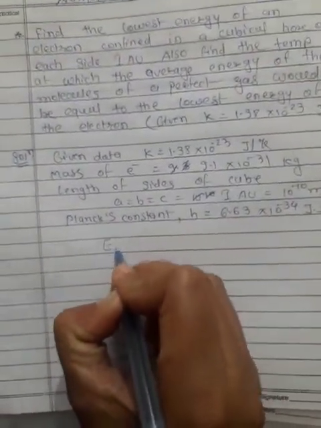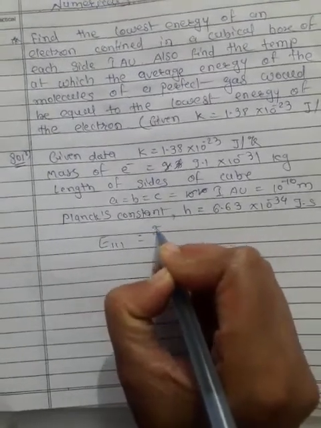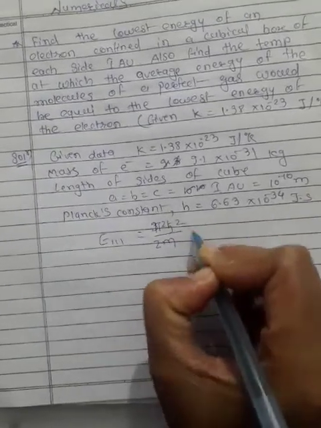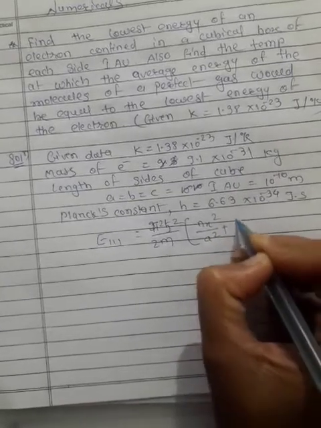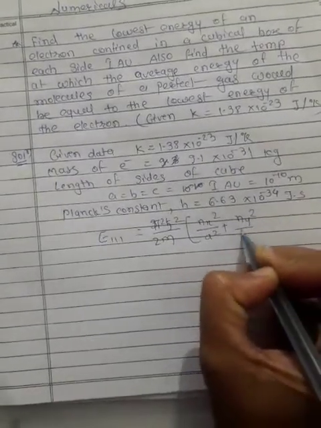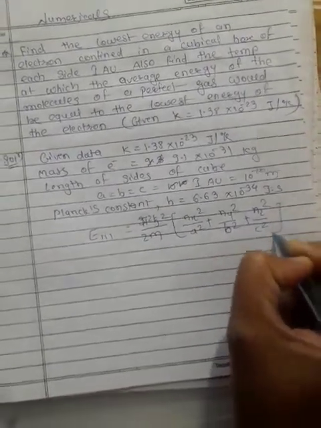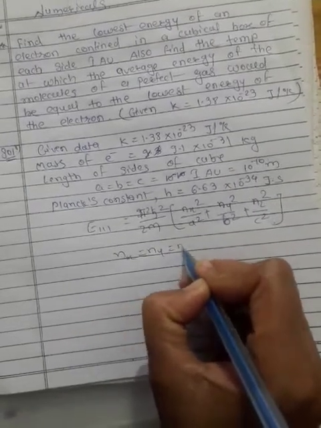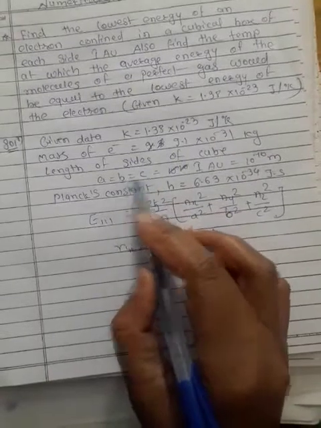Lowest energy means ground state energy, that is 111, and it is given by the formula π²ħ²/2m times (nx²/a² + ny²/b² + nz²/c²). For the lowest energy, nx equal to ny equal to nz equal to 1, and the length of the side is given.